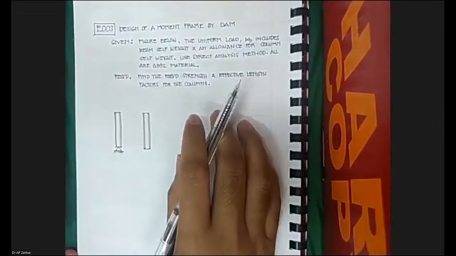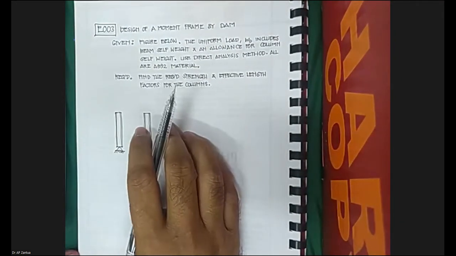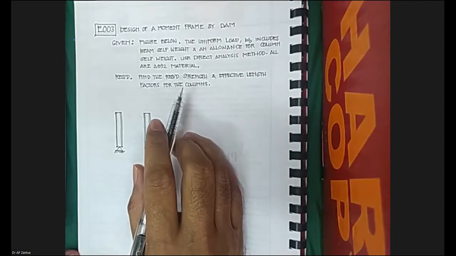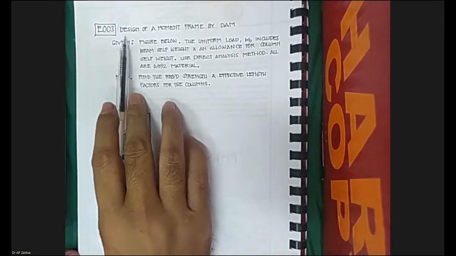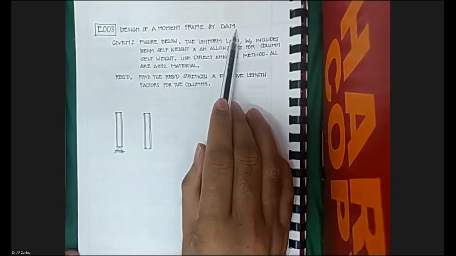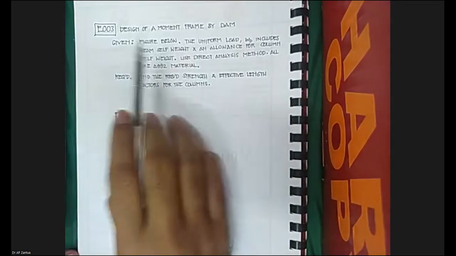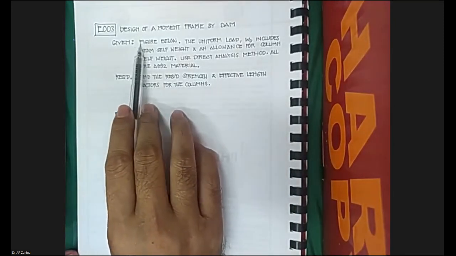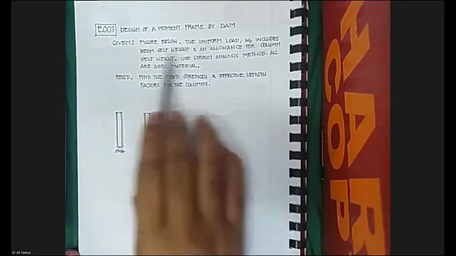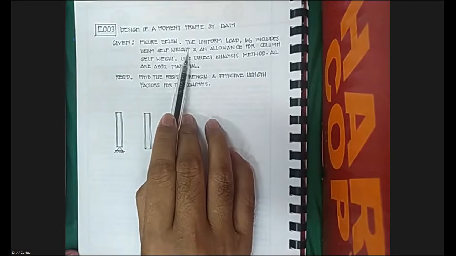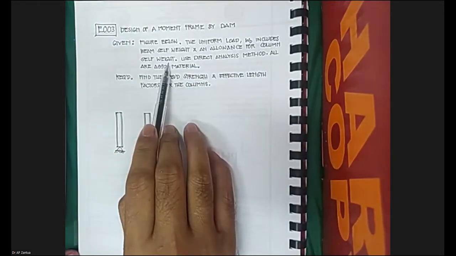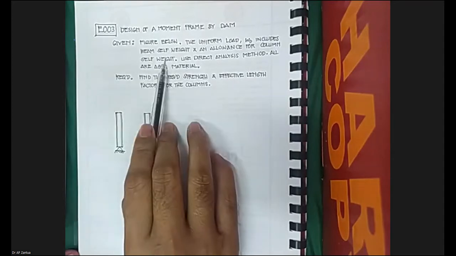So in this video, let us do the next example, problem solving E003. This is about design of a moment frame by DAM. Given a figure below, the uniform load, WD, includes beam self-weight and an allowance for column self-weight.